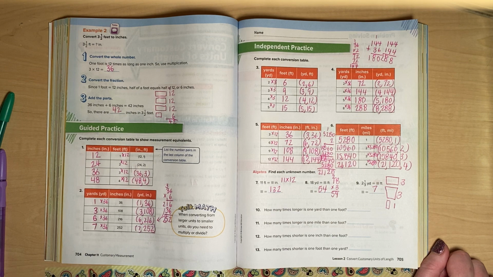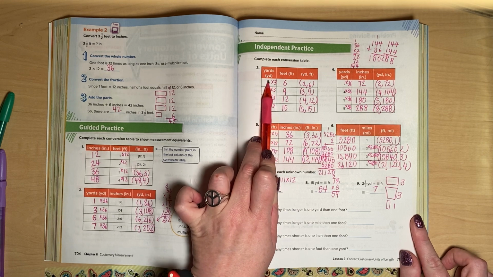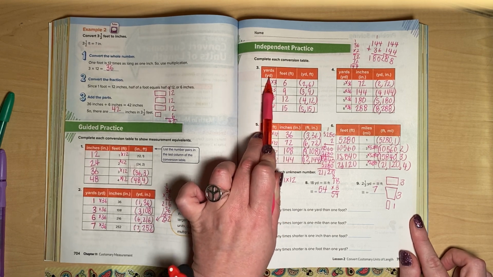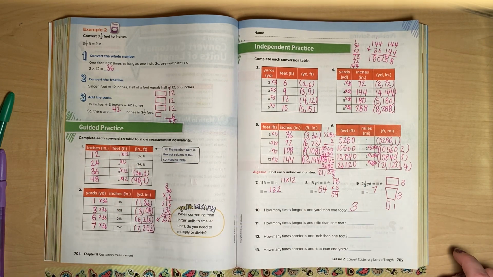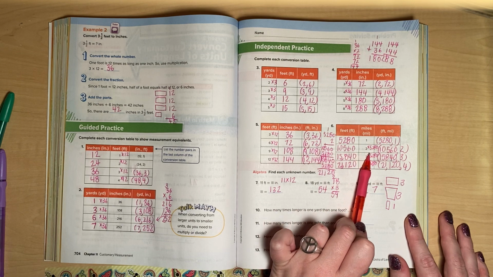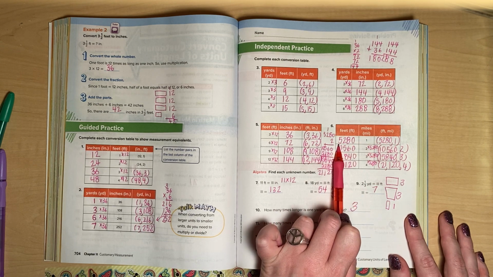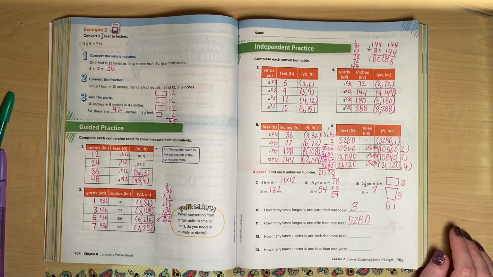Numbers 10, 11, 12, and 13, we have to figure some things out based on their little clue here. How many times longer is 1 yard than 1 foot? To go from yards to feet, what did I multiply by? 3. So it's 3 times longer. How many times longer is 1 mile than 1 foot? What did I multiply by on all of these to go from miles to feet? 5,280. So it's 5,280 times longer than 1 foot.